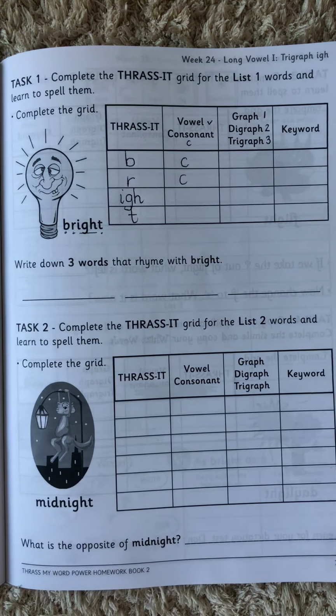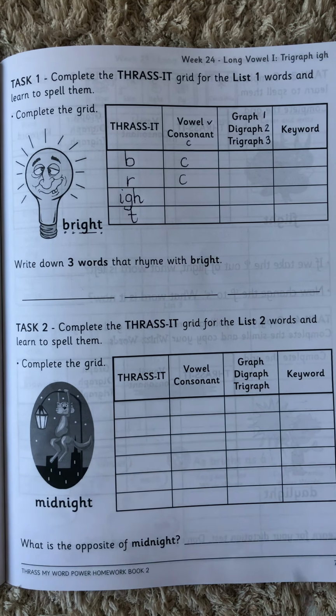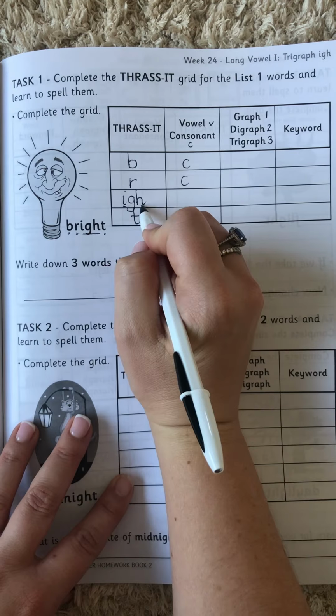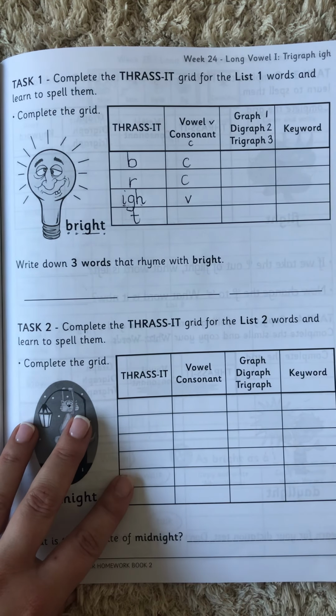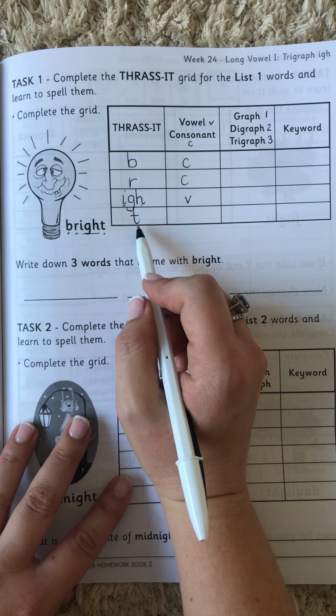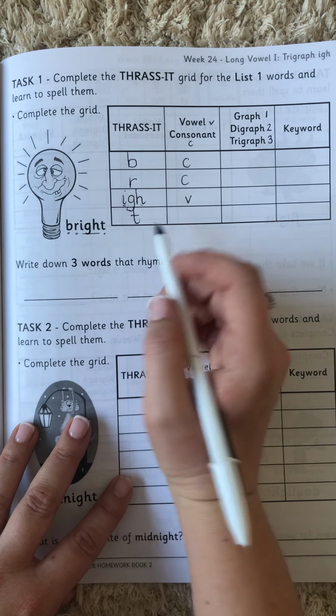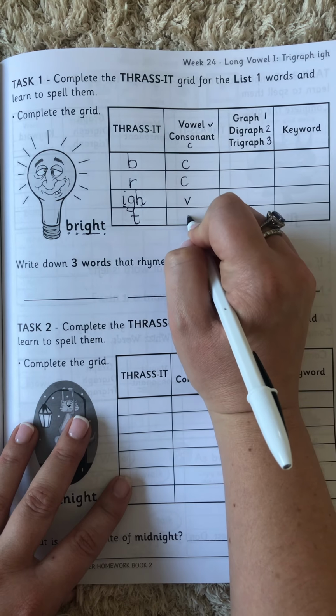Our next one, igh. The sound igh is a vowel because it is making the i sound, and that belongs to the vowel family. Our last one is a T, and T is a consonant sound.